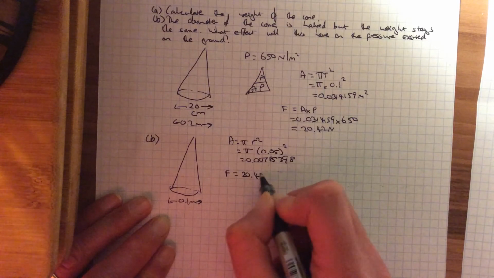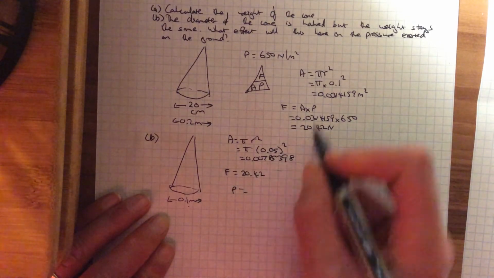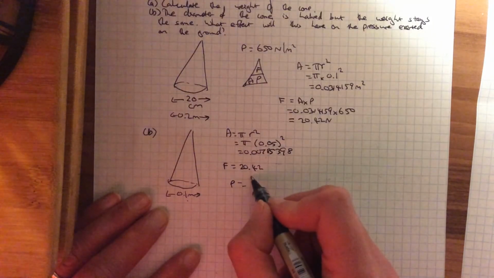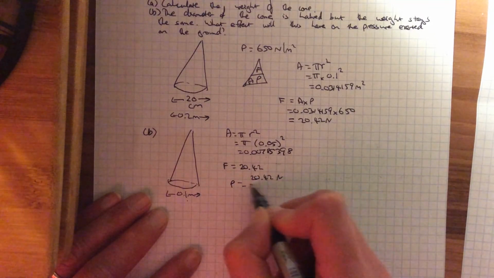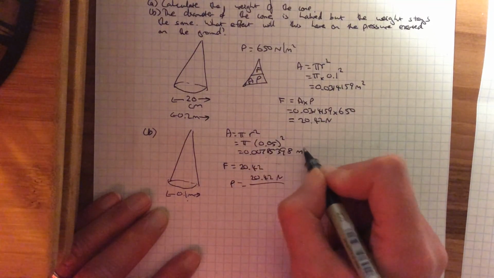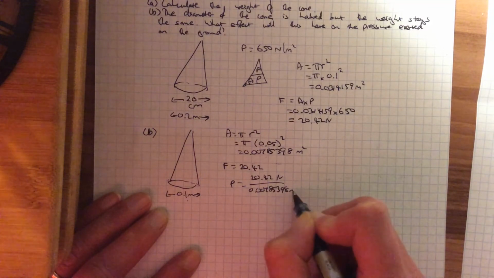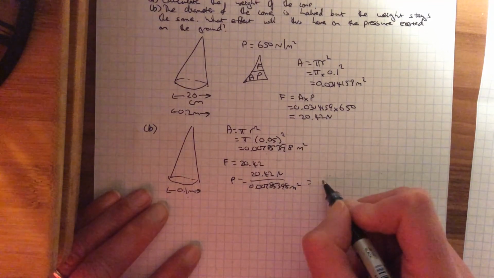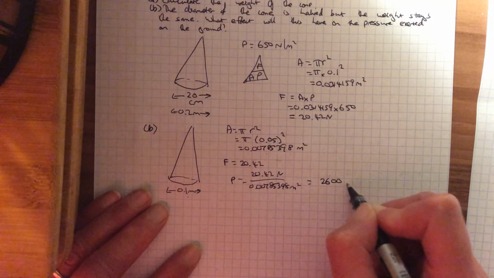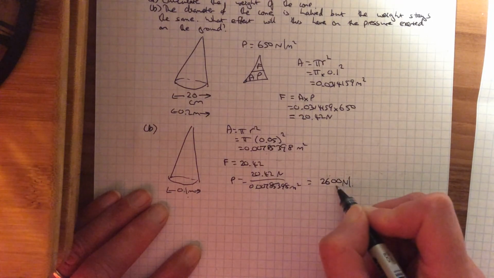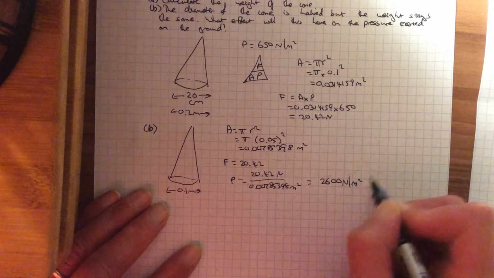So it's 20.42. And I want the pressure. Pressure is force over area. And just check your units all match up. Now that was done in metres, so that's metres squared. I'm putting those two in. So the pressure is now 2600 newtons per metre squared.